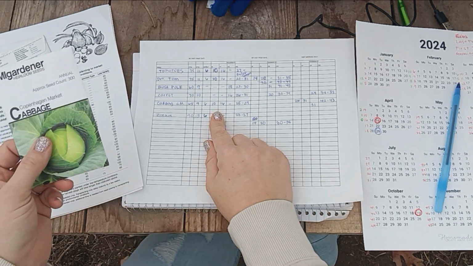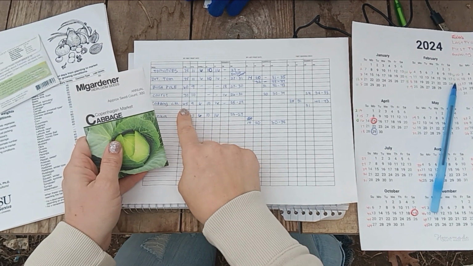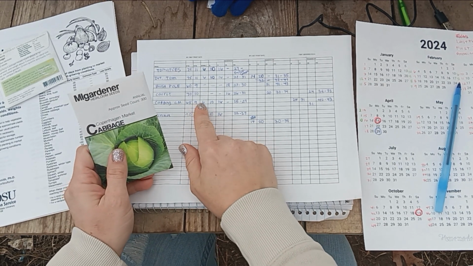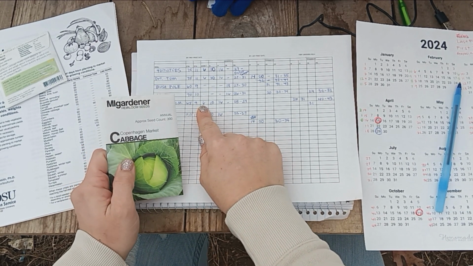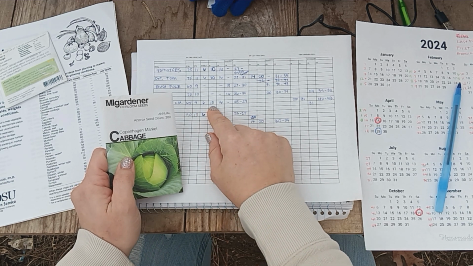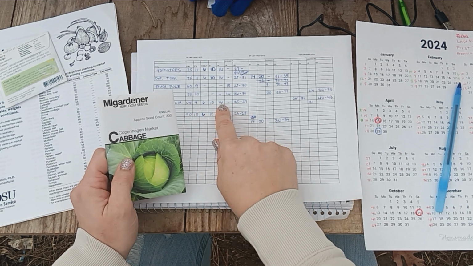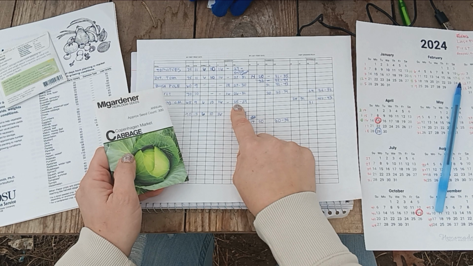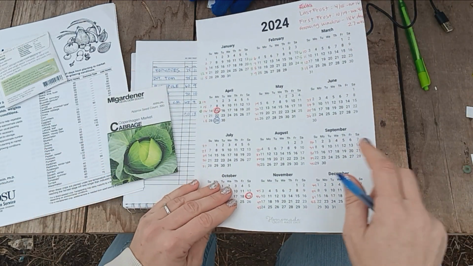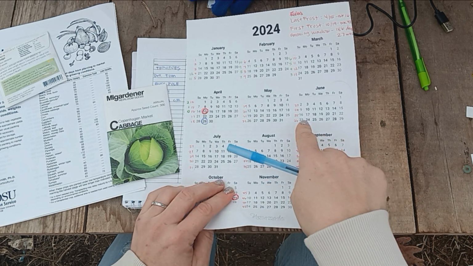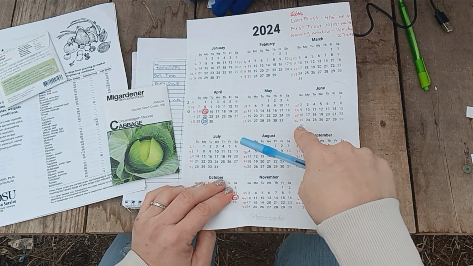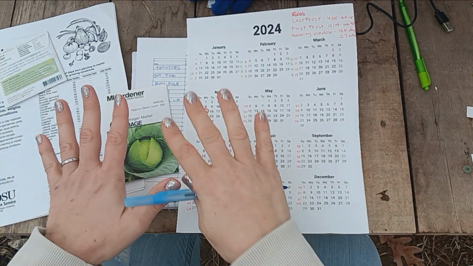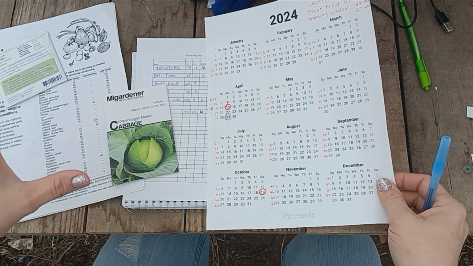Now my video cut out on me, so I already have this down here. This is 65 days to maturity, which is 9 weeks to maturity. But we will start it indoors 6 weeks before the last frost, which means we're going to start indoors on week 10, transplant out week 16, and expect a harvest from week 25 to 29, which is right on the money for when I actually start harvesting my cabbage, beginning to end of June. Perfect. This calendar and these calculations work really well.